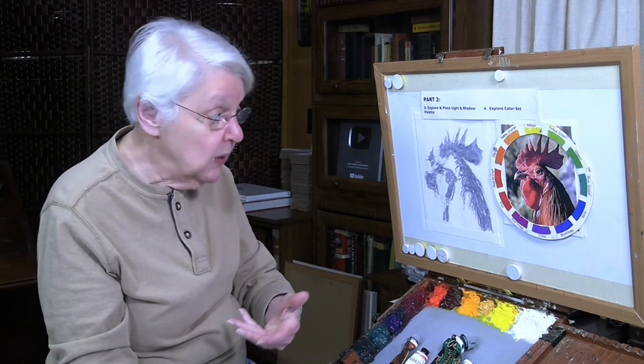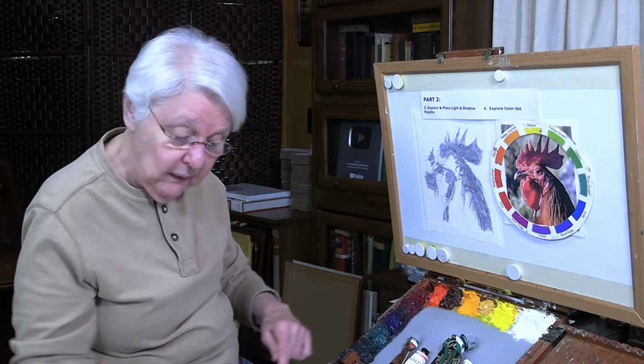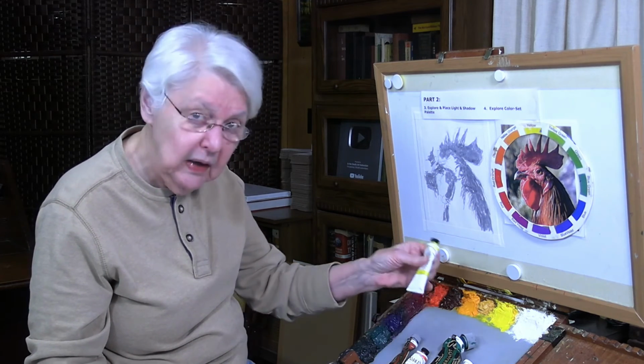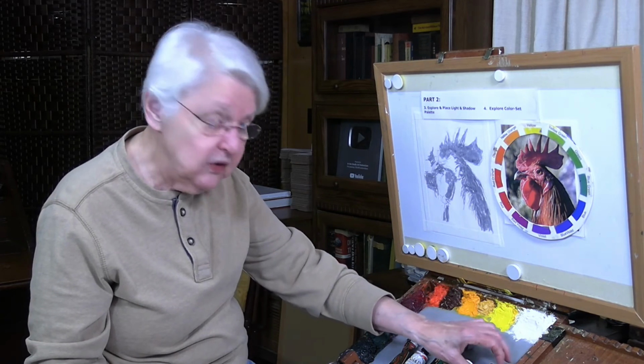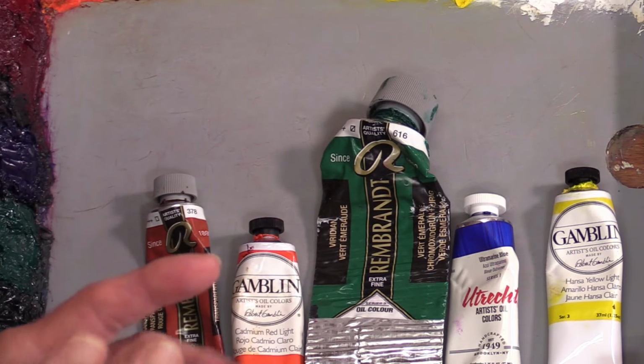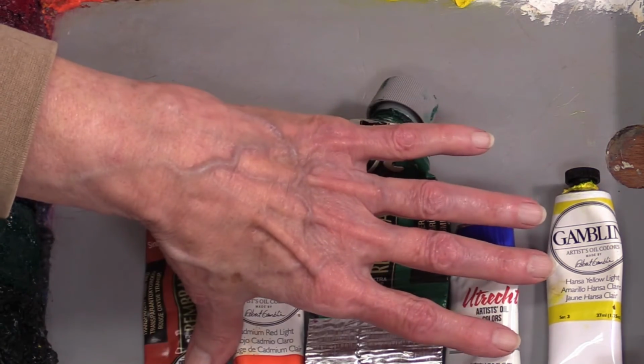And what if I want to make it a little warmer than this is? This is very warm already, but what if I want to make it a little warmer? Then I'm going to choose a yellow for that. So I will choose that. My favorite yellow is the Hansa Yellow Light. You can choose cadmium yellow light for your yellows. It doesn't matter. And that would be my palette. Those would be the only colors I would use.